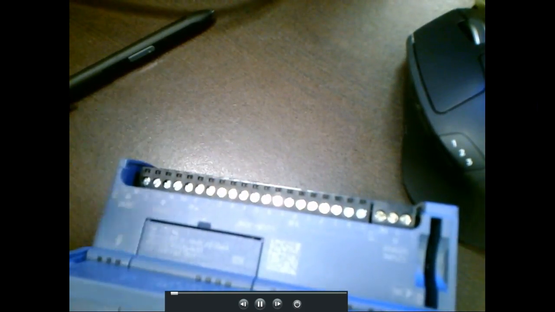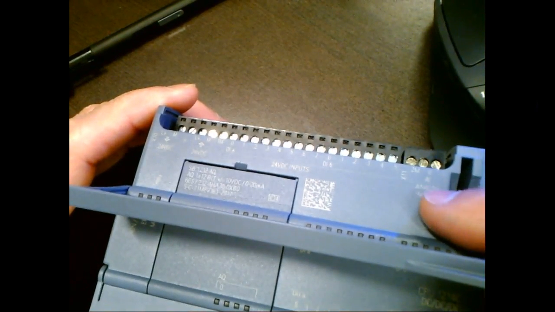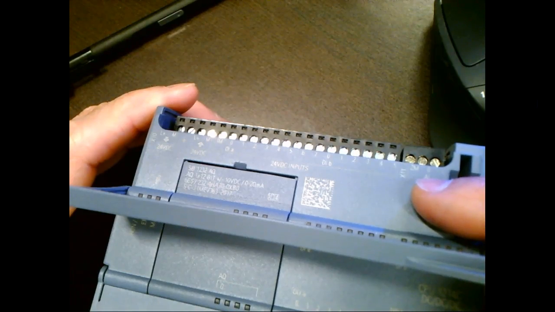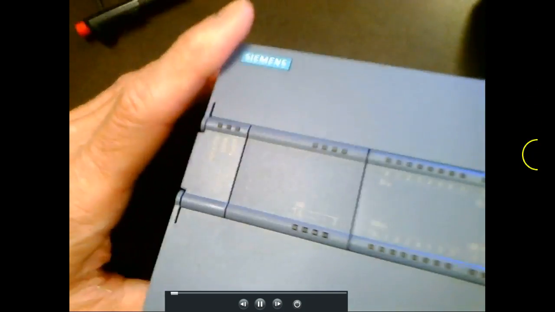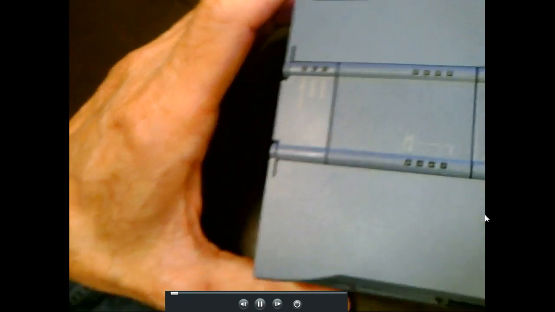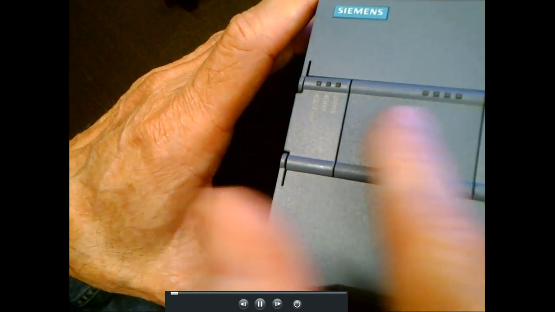So if it focuses in, here are our inputs. Here's our analog. We have 2 analog inputs. This guy. And what you're going to do is, if you don't have it, we'll come in and do this. We're going to put an analog output signal board in here.